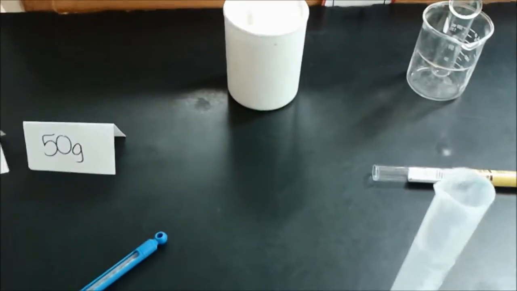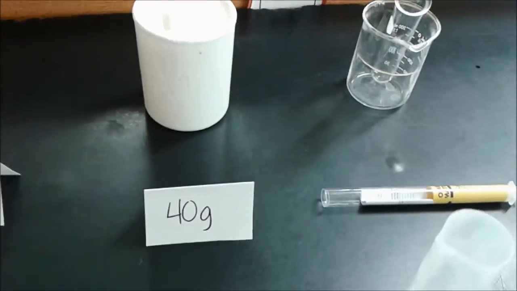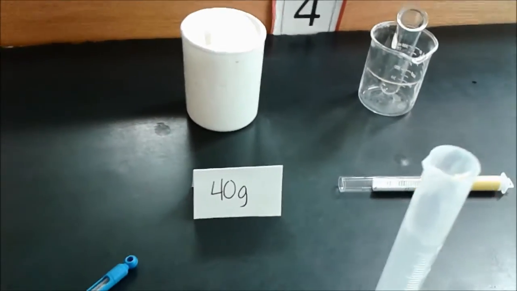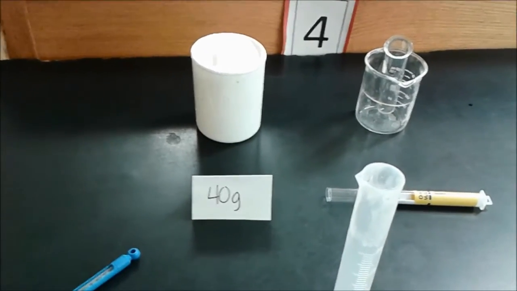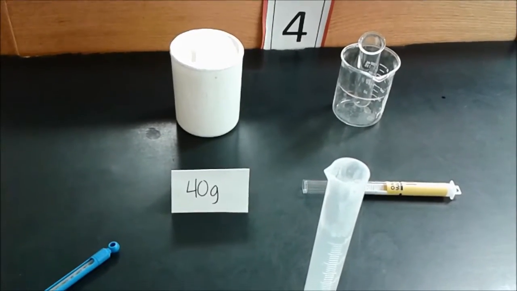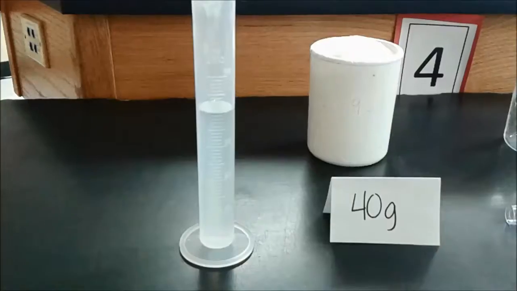What we're going to do first is get our volume of water. For this group, we're going to use only 40 grams of water, and there are going to be different groups throughout the class that use the different volumes, and we're going to compare them at the conclusion of the lab. So for this group, we're going to use 40 grams, and here we go.